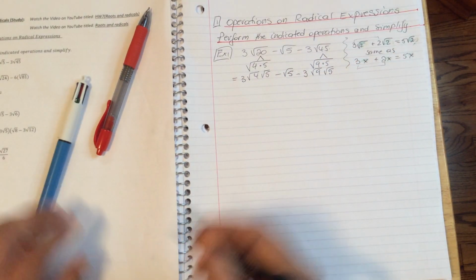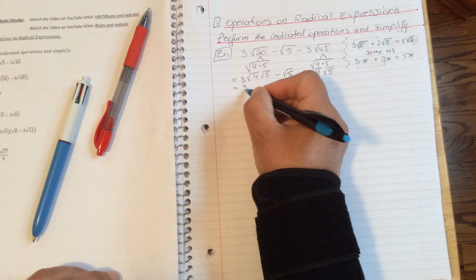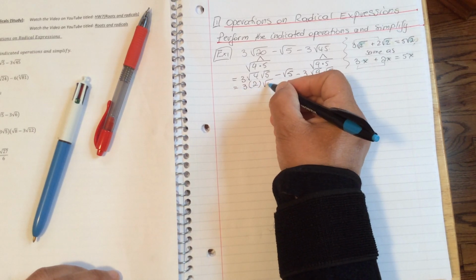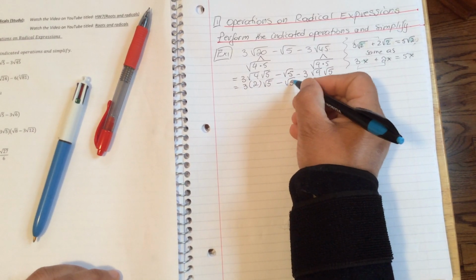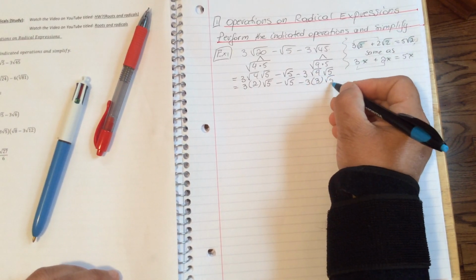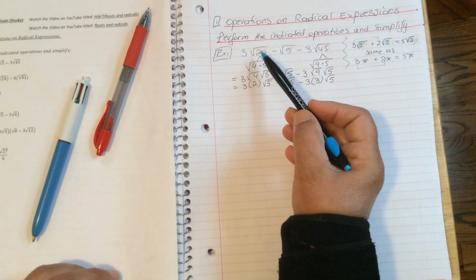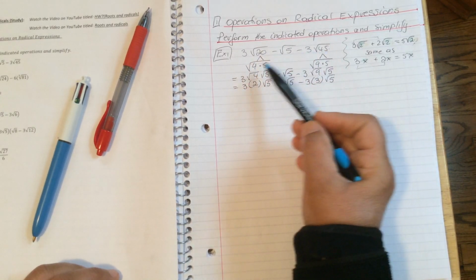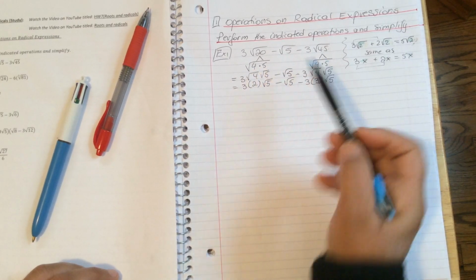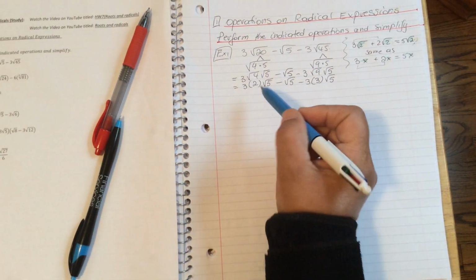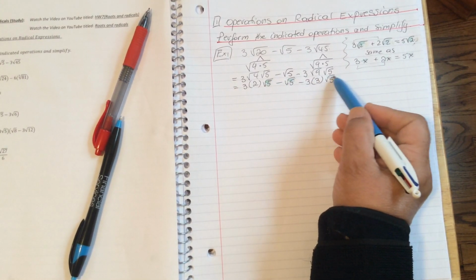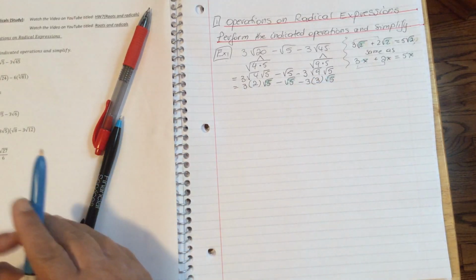Okay, and now I'm going to multiply 3 times 2, because the square root of 4 is 2, minus 3 times 3, because the square root of 9 is 3. This is the reason that I wrote 20 and 45 as a product of a perfect square factor and another factor. And now clearly I see that I have similar terms. All of them contain the same radical part, which is the square root of 5.